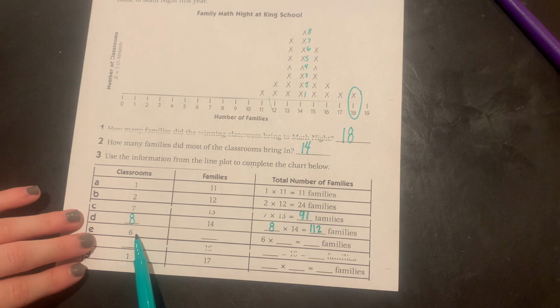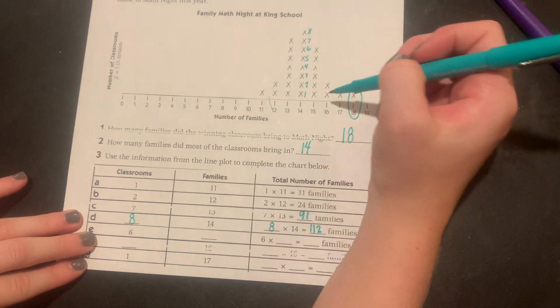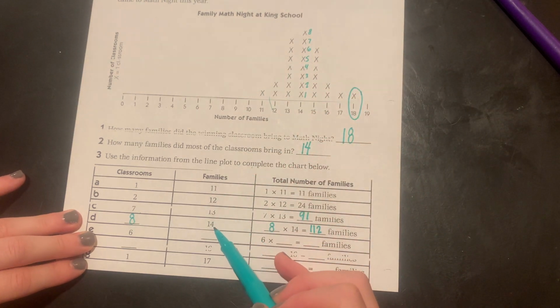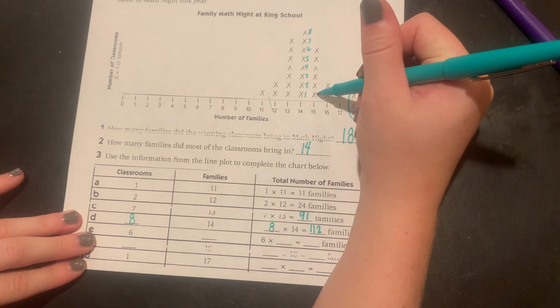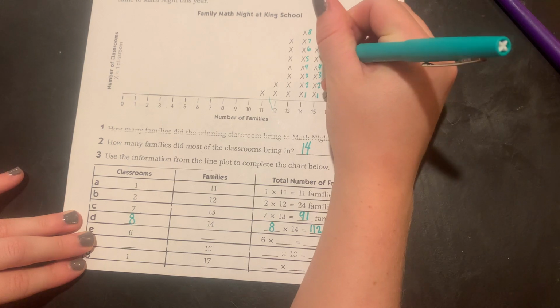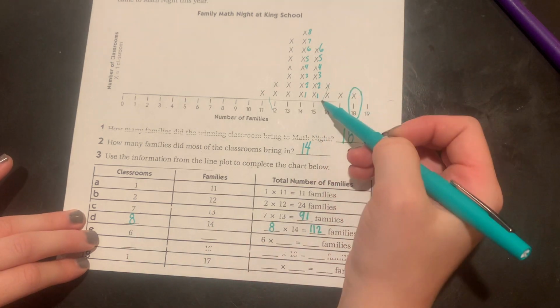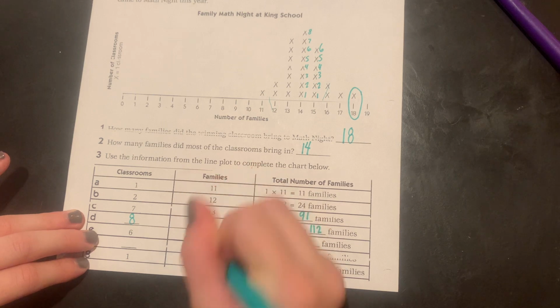Next, we're going to look here at 6 classrooms brought how many families? So we keep on moving up the line here. We see we've got 11, 12, 13, 14. So just by looking, I think this one's going to be 15. So we've got 1, 2, 3, 4, 5, 6. So this is the classroom brought 6 of these X's, 6 classrooms brought 15 families.